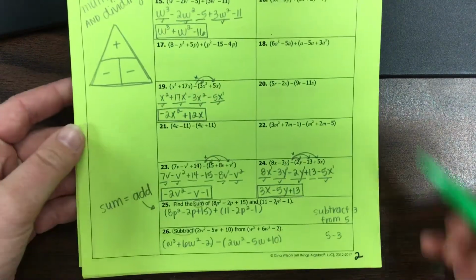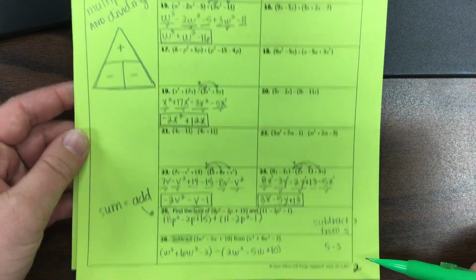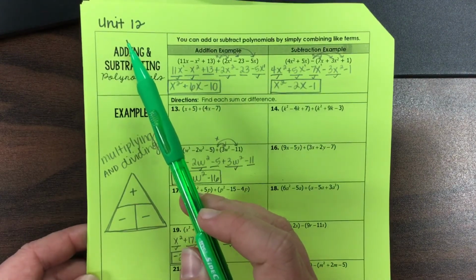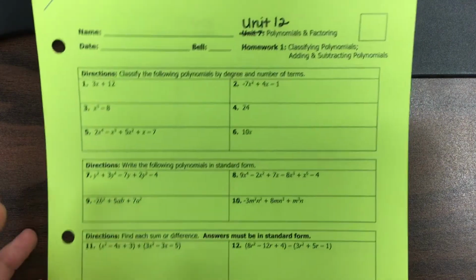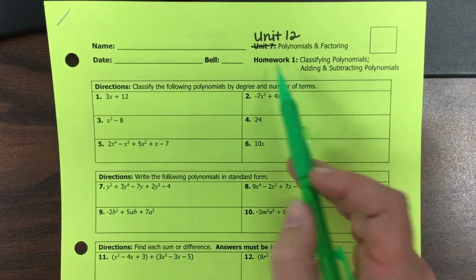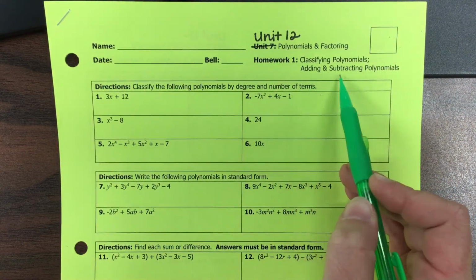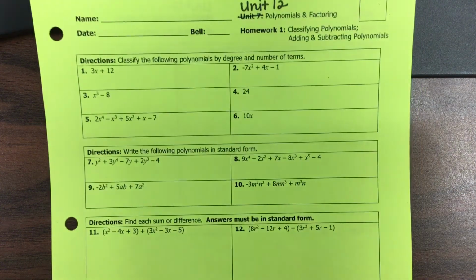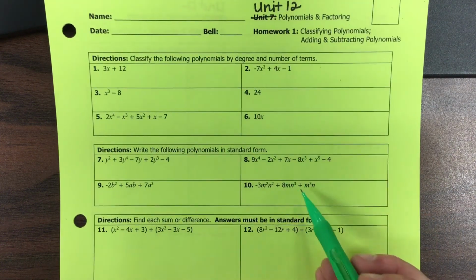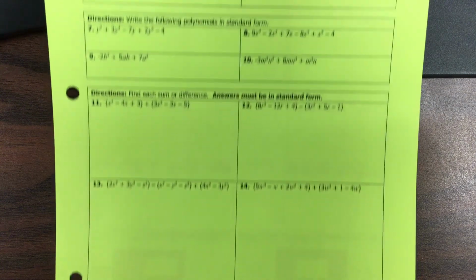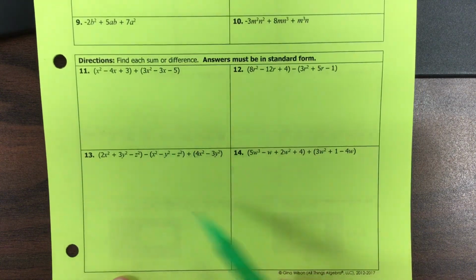So now by getting page 2 completed of our Unit 12 notes, if I look to my homework here, looking at this very first page of my homework, it says homework 1, classifying polynomials, adding and subtracting polynomials. We could already do the first section. We could already do the second section. Well, now I can complete these 4 bottom problems.